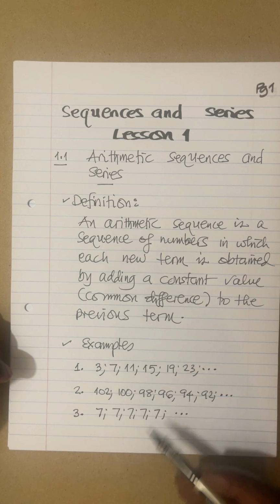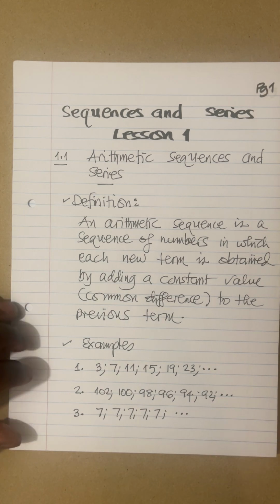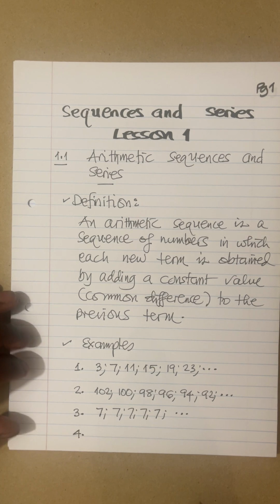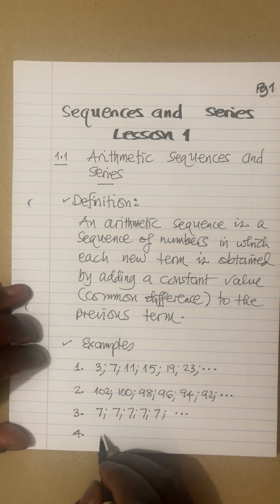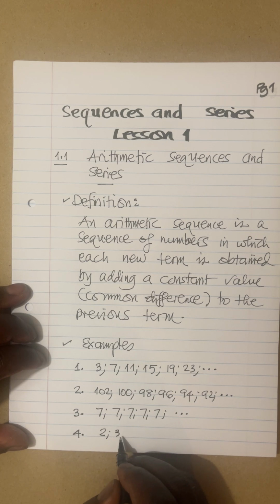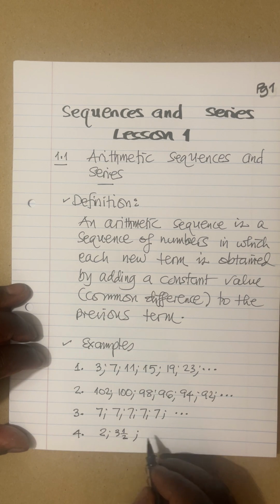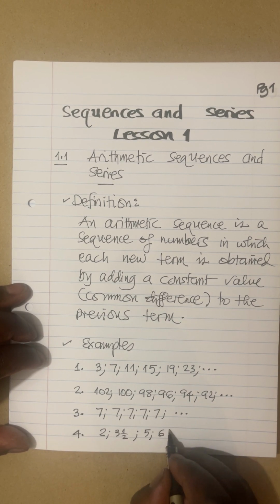Now, these are very simple sequences, but I can give you another one, number 4, where the common difference is not so much a whole number. You can have, for example, 2, and then you have 3.5. So you can see here I'm adding 1.5. And if I add 1.5 to this, I'm going to get 5. If I add 1.5 to this, I'm going to get 6.5.